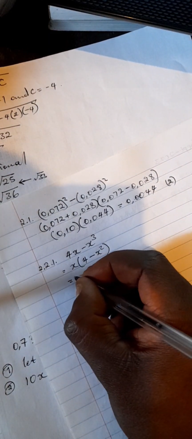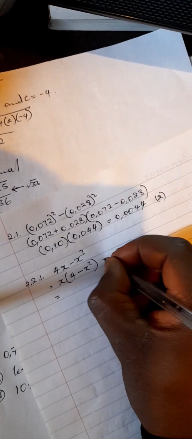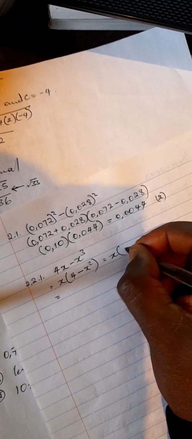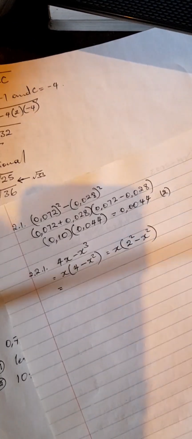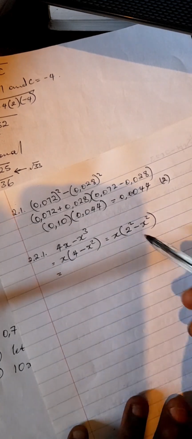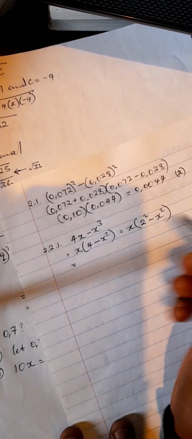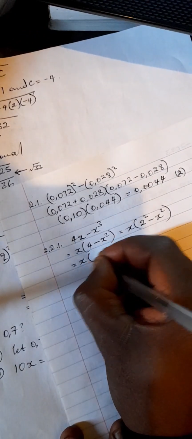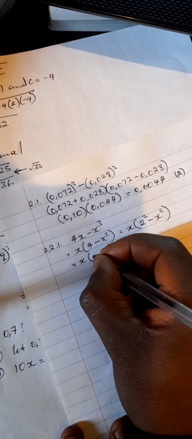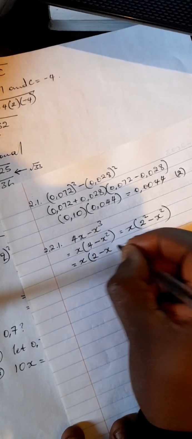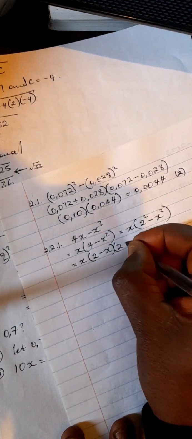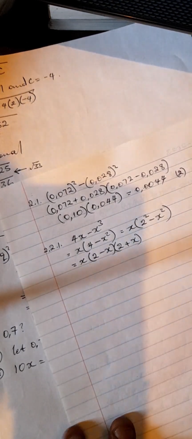Because this can be rewritten as 2 squared minus x squared. So it is a difference of perfect squares. So this is x times (2 minus x)(2 plus x).